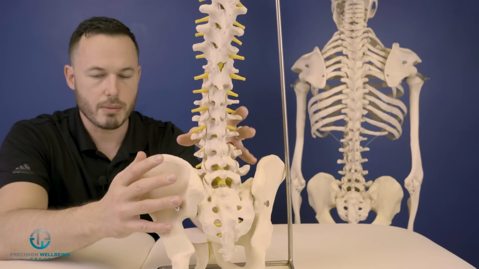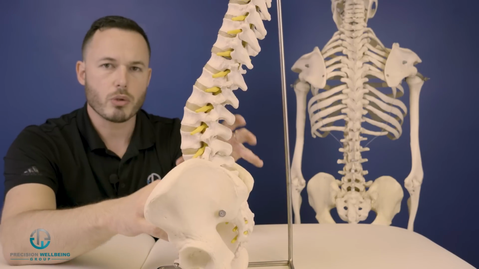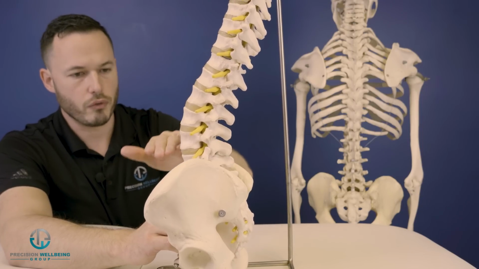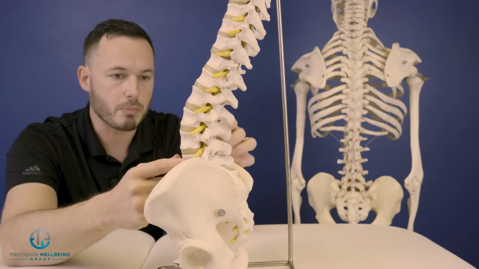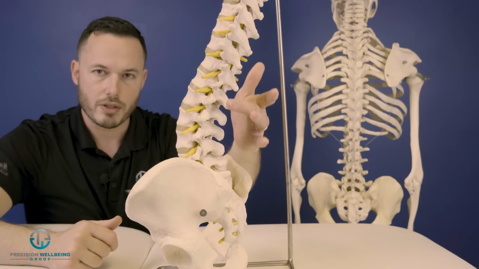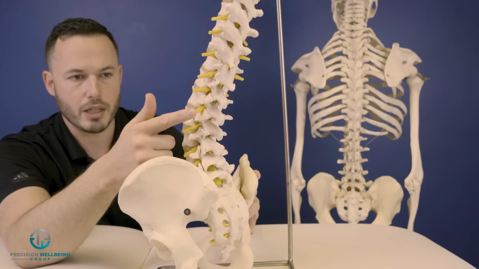Okay, so here is a model of a spine. Again, this is looking at it from the back. On this model though, you can see much more easily all of the different segments of the vertebra. So all of these white bits are the bony segments of the spine. These are the bumpy bits that you can feel as you run your fingers down your spine. These are called spinous processes. The yellow things coming out here are the nerves.